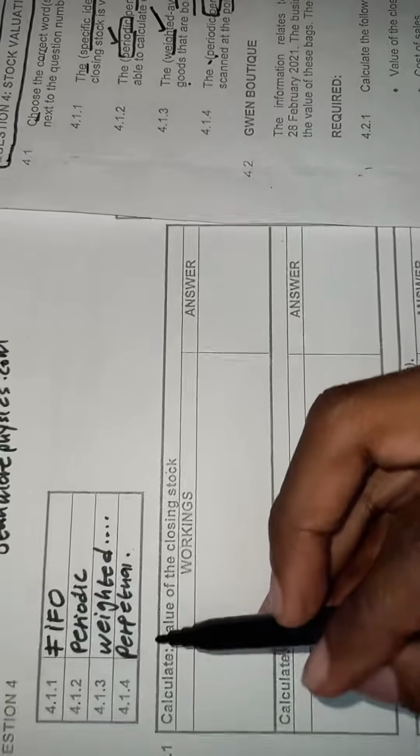Now let's go to 4.2.1. Calculate the value of closing stock for 5 marks. Let's see which method. You know there are 3 methods of calculating the value of closing stock. There is the FIFO, first in, first out. There is number 2, the weighted average method. There is also the specific identification method. Go and revise all those methods. Know them because they are coming. Whether you like it or not, they are coming on your exam.